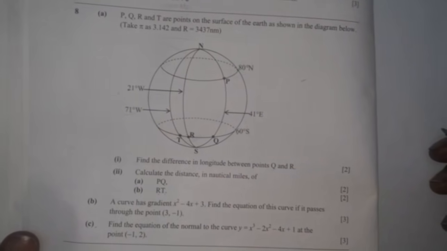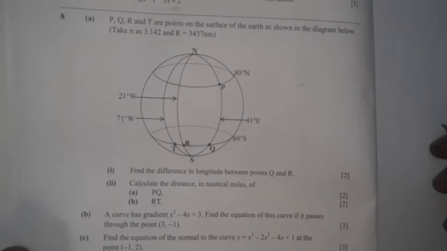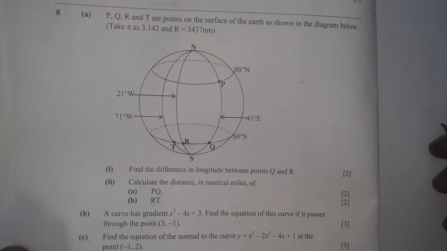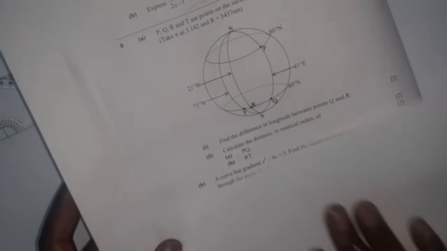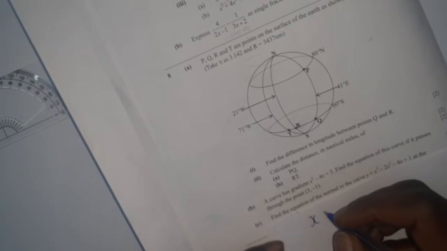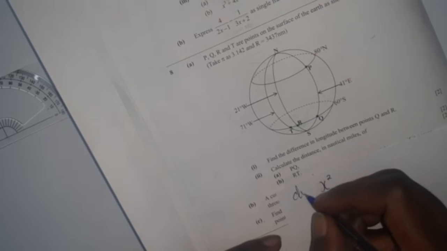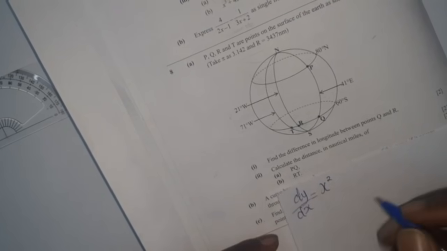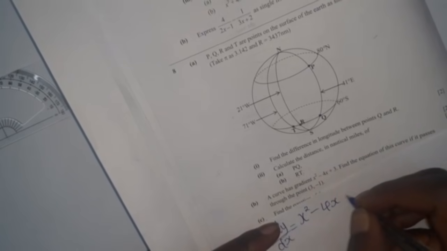And B reads, a curve has gradient x squared minus 4x plus 3. Find the equation of this curve if it passes through the point (3, -1). So, what we are supposed to do here: the curve has gradient, and this gradient is like dy/dx, okay? dy/dx is what we have here, given as x squared minus 4x plus 3.